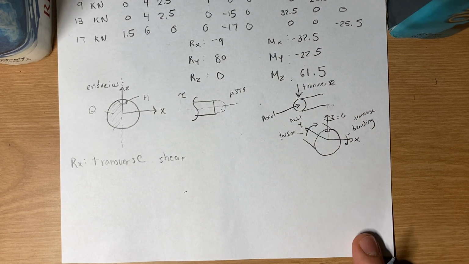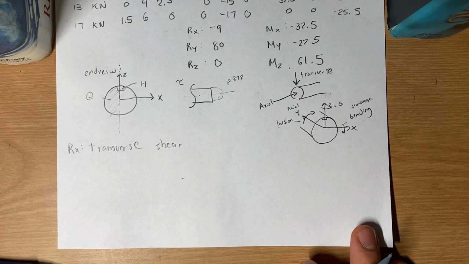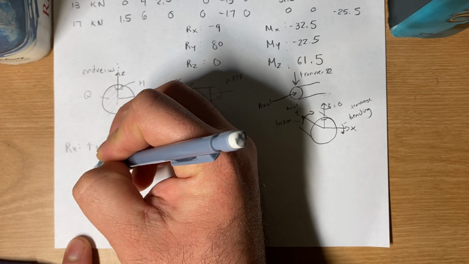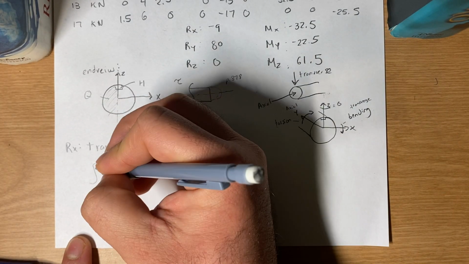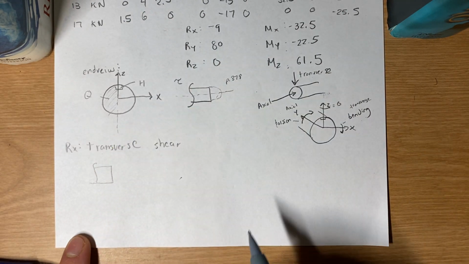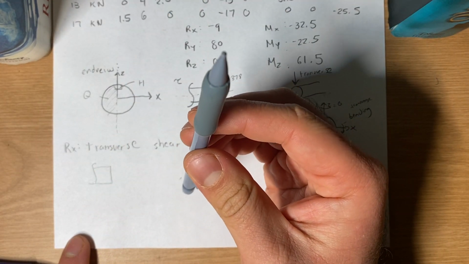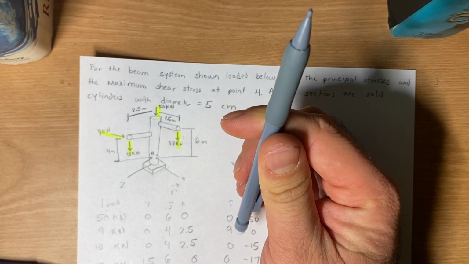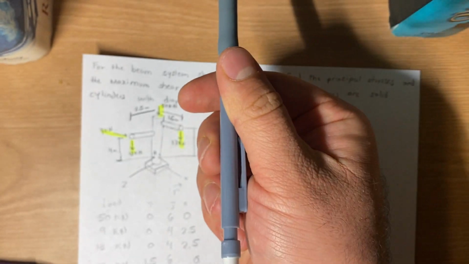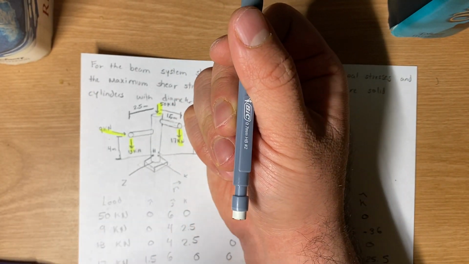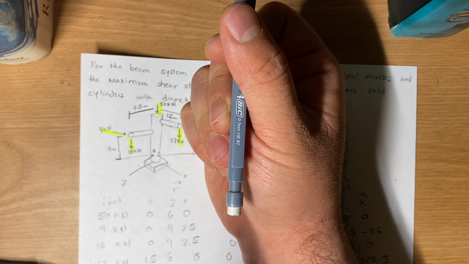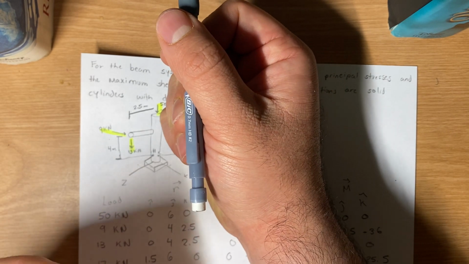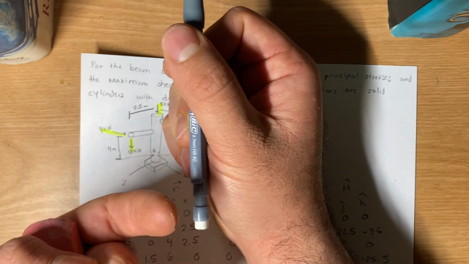So for my RX, I know this is my cut. My transverse cut looks like this. Because if I have the picture like this, say I flip it, I go like that, my Y is pointing inward that way, and my Z is pointing upward.